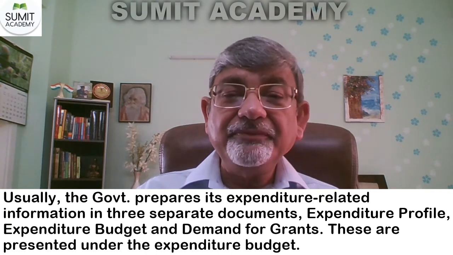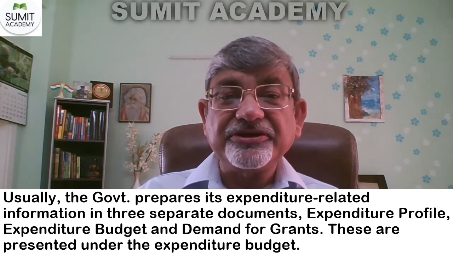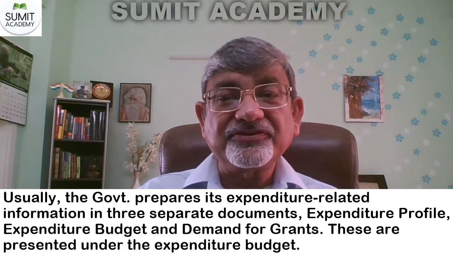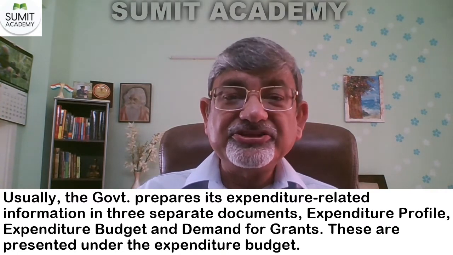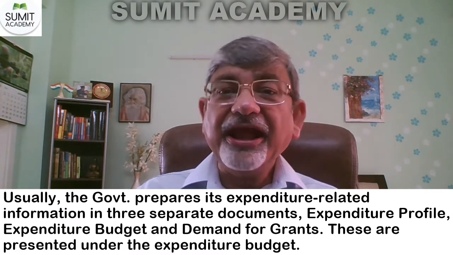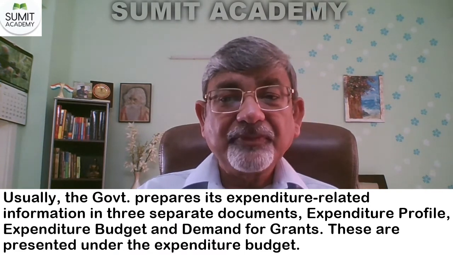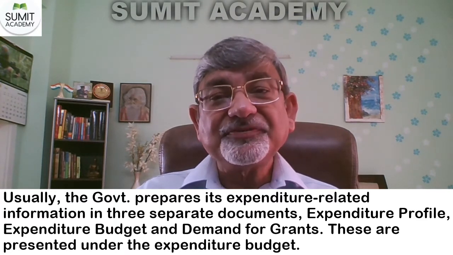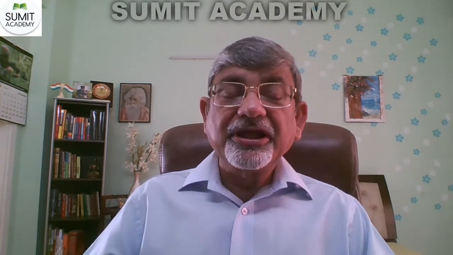Usually, the government prepares its expenditure related information in three separate documents: expenditure profile, expenditure budget, and demand for grants. These are presented under the expenditure budget.